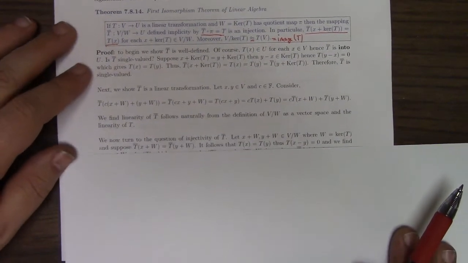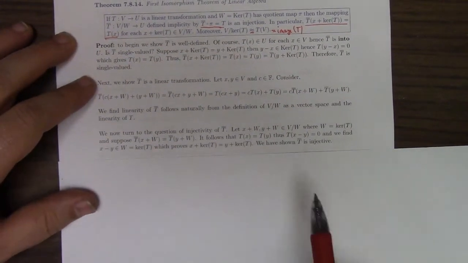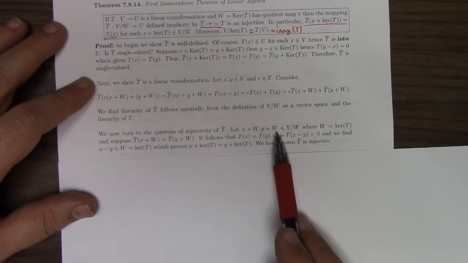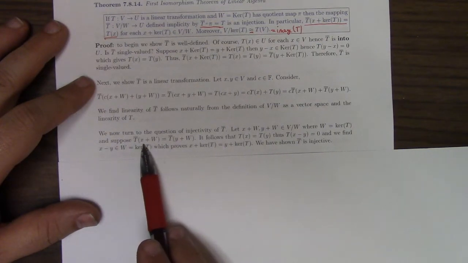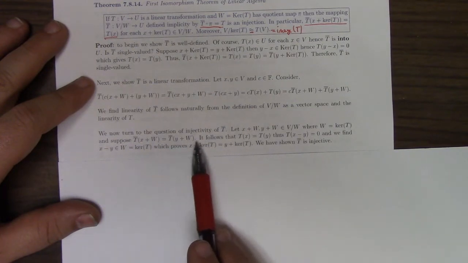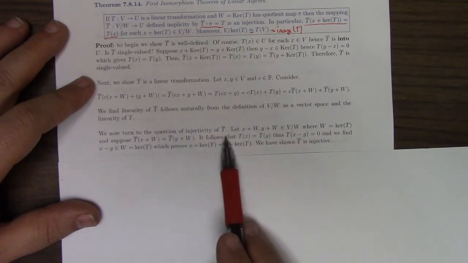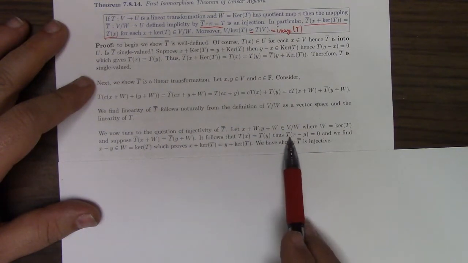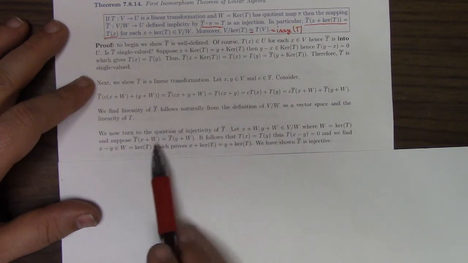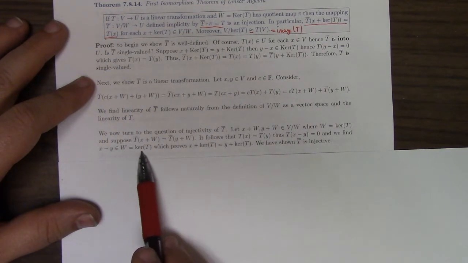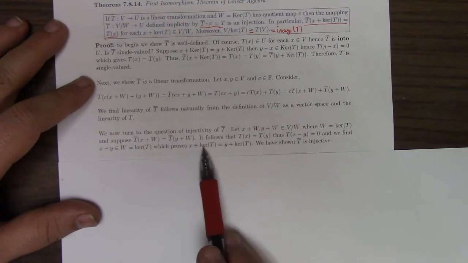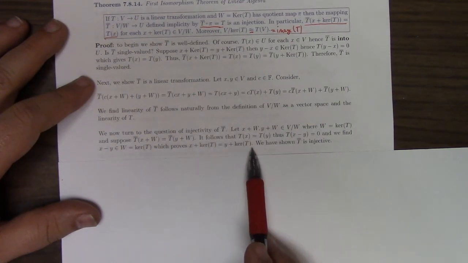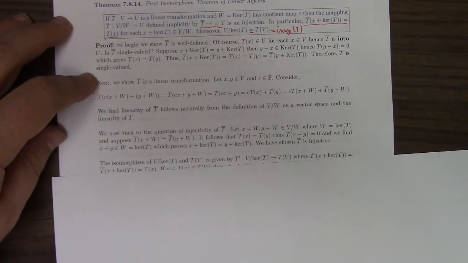And finally, we turn our attention to injectivity. If I have x plus w and y plus w in the coset space, does equality of T bar under these inputs imply that the inputs are the same? Well, if this is equal to that, that means that T of x is equal to T of y, which means that T of x minus y is 0, which means that x minus y is in W, which is the kernel, which then by our previous proposition proves that, in fact, yes, the inputs were equal in the coset space. So that proves that T bar is injective.